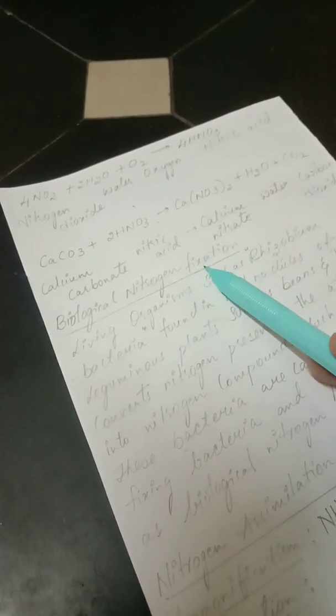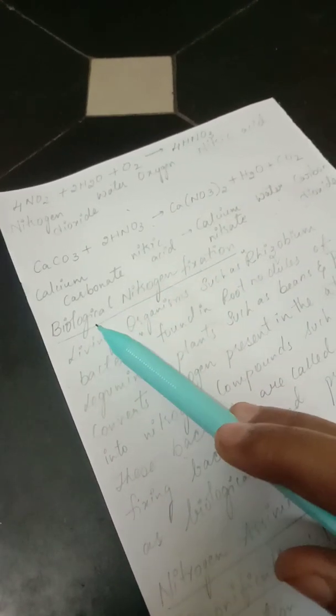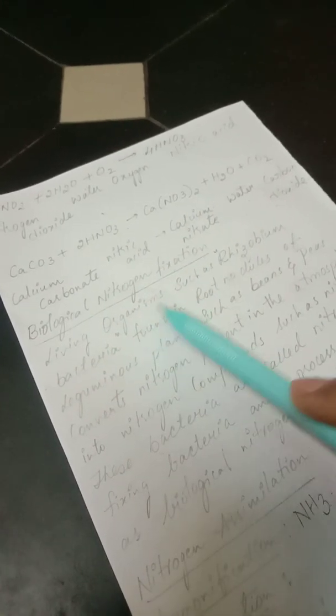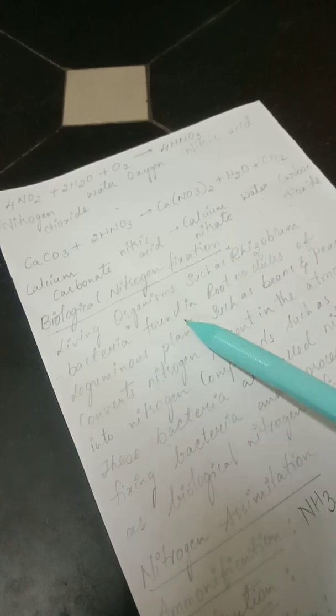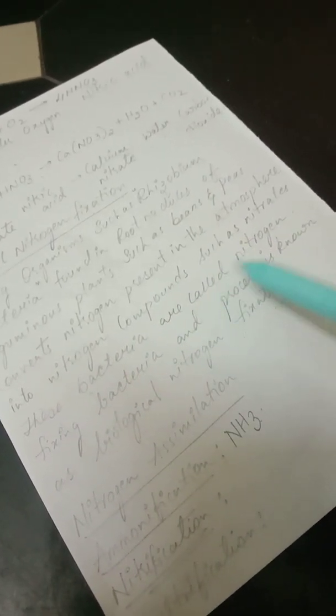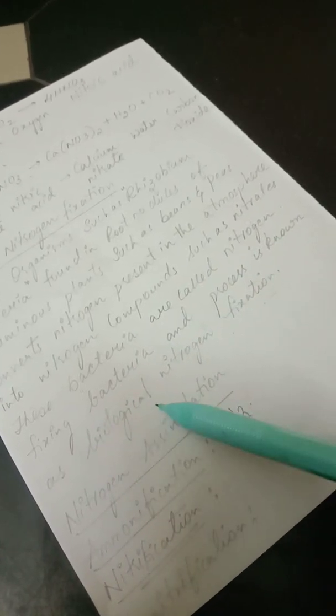So let us see the second phase of nitrogen fixation. Biological nitrogen fixation is the second phase. Living organisms such as Rhizobium bacteria, found in root nodules of leguminous plants such as beans and peas, convert nitrogen present in the atmosphere into nitrogen compounds such as nitrates. These bacteria are called nitrogen fixing bacteria, and the process is known as biological nitrogen fixation.